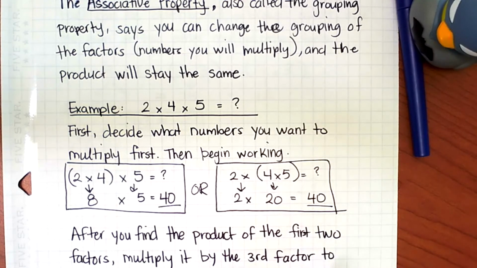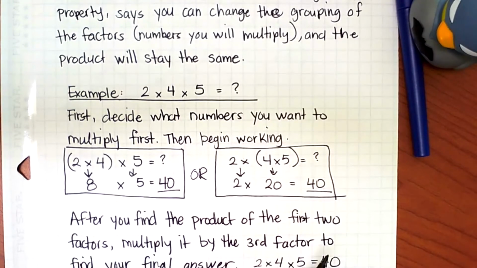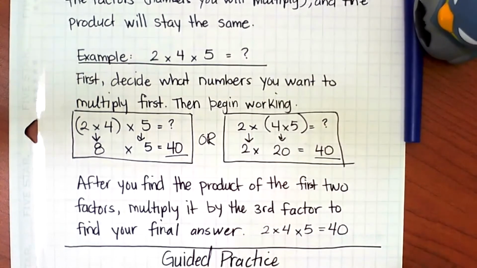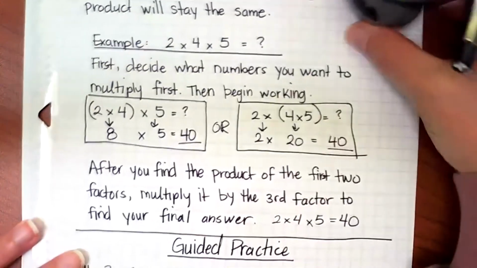So I can see that even after I switched my factors around, my product stayed the same. So no matter what order you multiply in, the associative property tells you that the product of your factors will stay the same no matter which factors you begin multiplying. All right, let's go ahead and get into our guided practice.